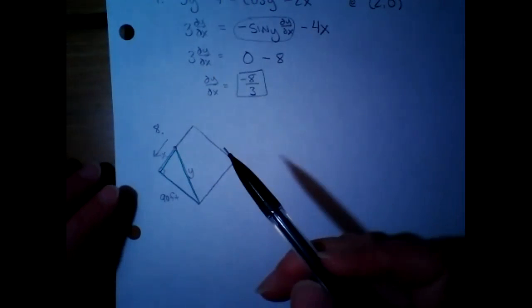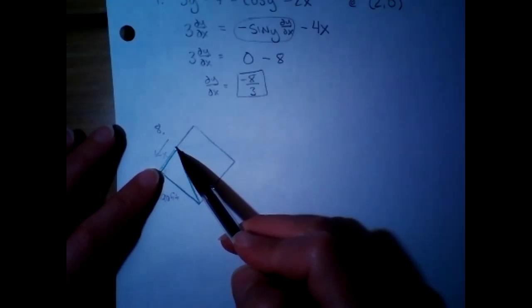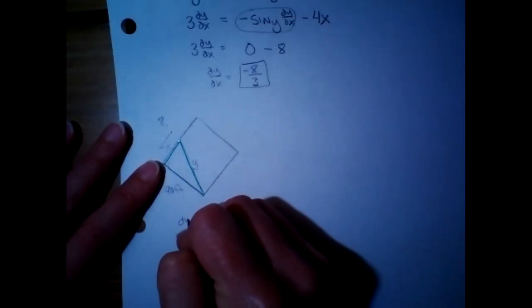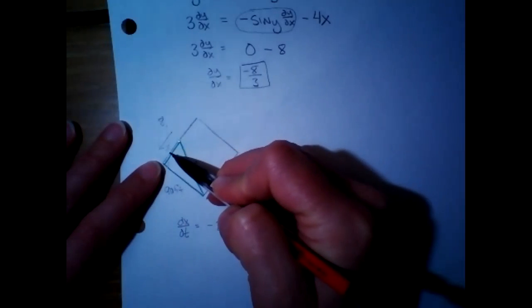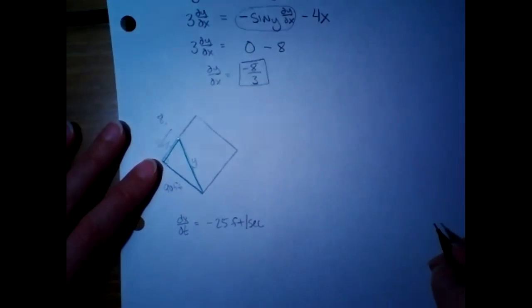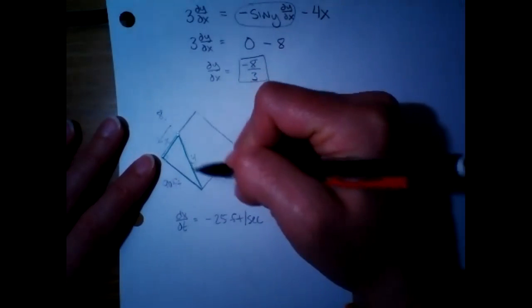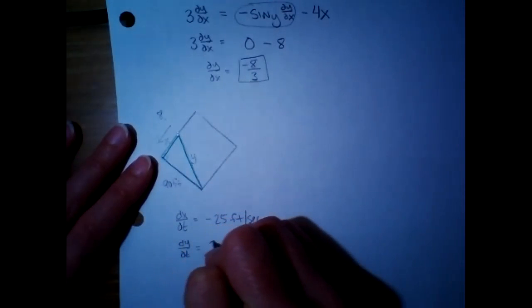And now I can go back and label the rate of change for the runner. It said he was running at 25 feet per second, and that's going to be our dx/dt. That's the rate at which this distance is changing. And it's going to be negative because as he's running this way, that distance is decreasing. It's getting smaller and smaller. So negative 25 feet per second. We're asked for the rate of change of the distance from him to home plate. So dy/dt is our question mark.